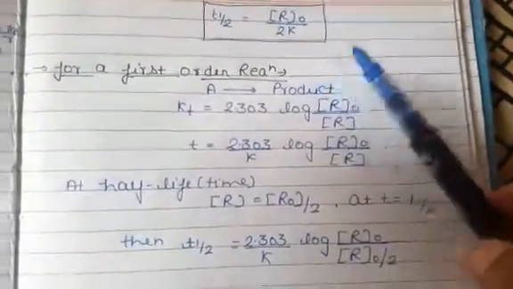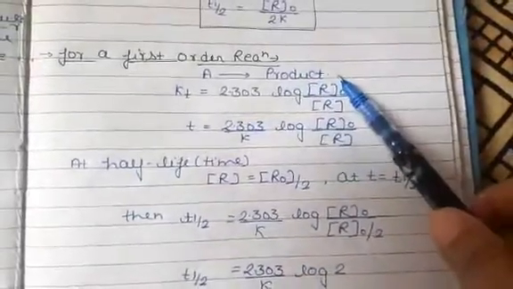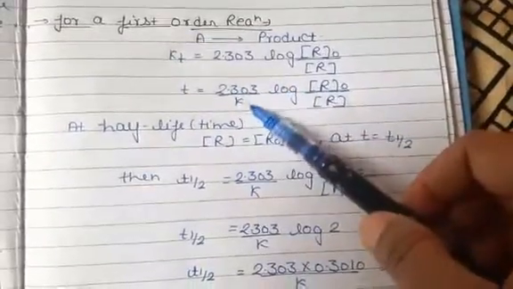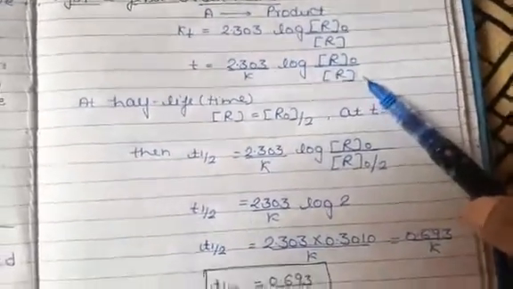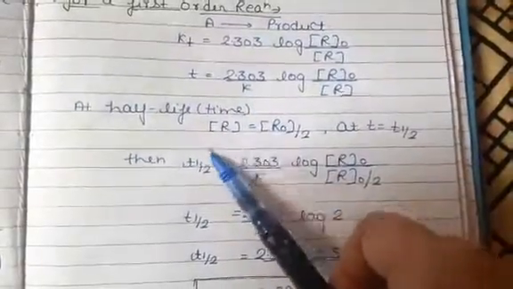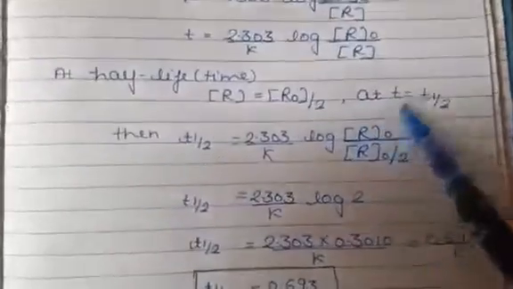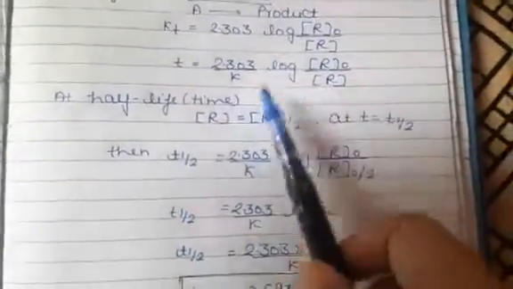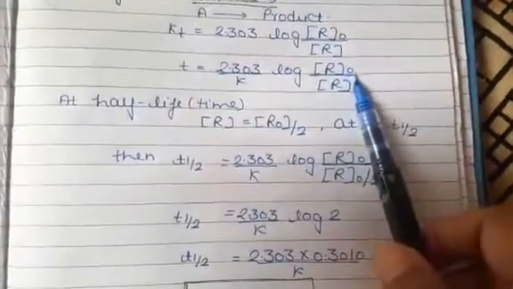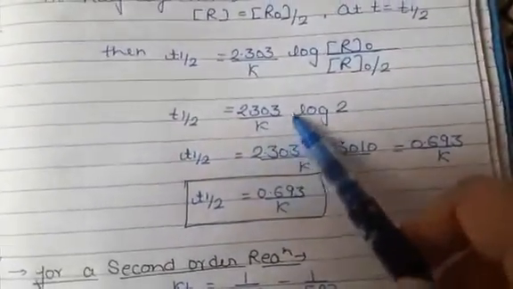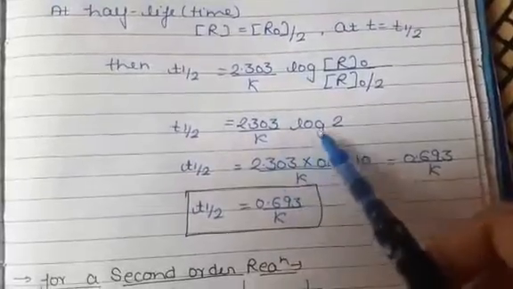Like that for a first order reaction, A gives product, and we know that for the first order reaction t equals 2.303 upon k log R0 upon R. Yesterday I derived this. At half-life time, what happened? R becomes R0 by 2 and t becomes t half. So t half equals 2.303 upon k log R0 upon R0 by 2, so t half equals 2.303 upon k into log 2.